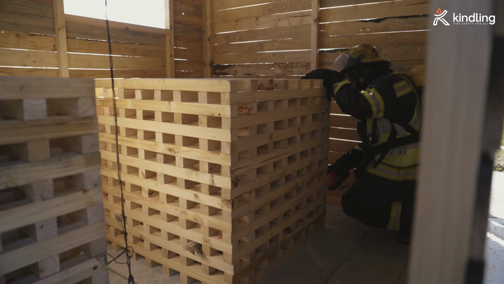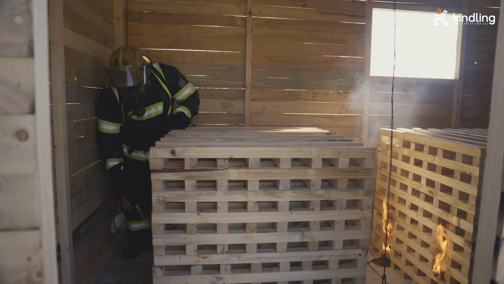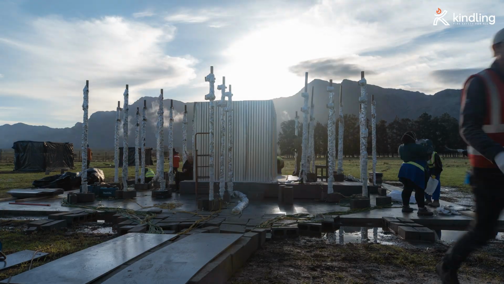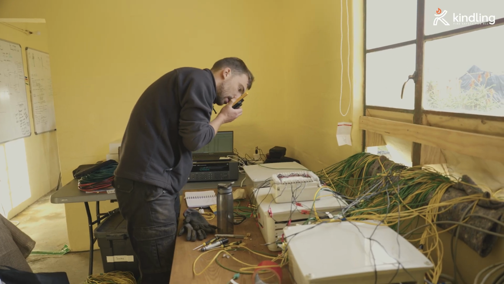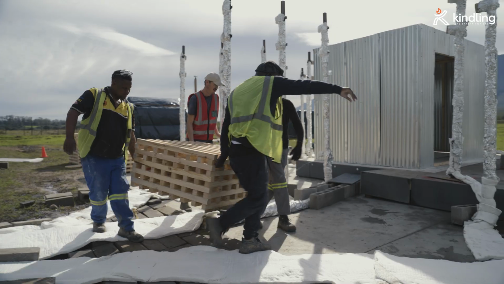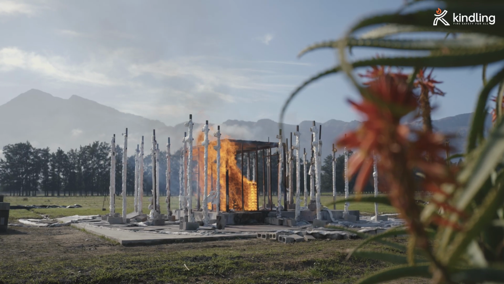The wood cribs are ignited by lighting up 8 small packets of hessian soaked in paraffin at the start of the experiment. So this is how we set up the experiments with the aim of understanding the ways in which a burning shelter may be able to spread fire to its surroundings, or its fire spread hazard.